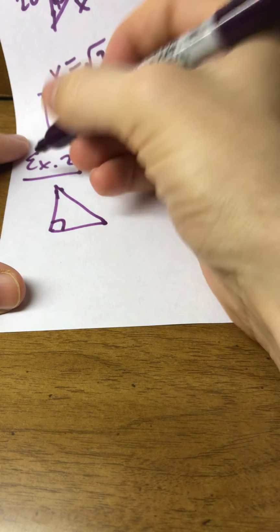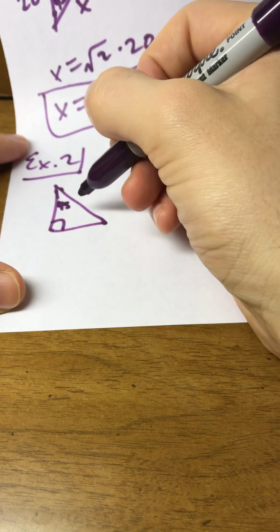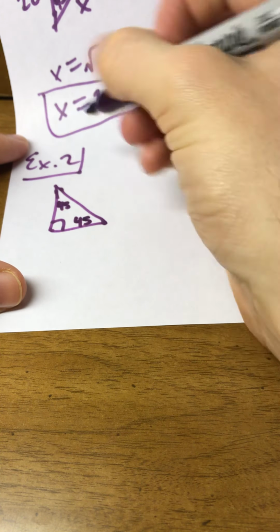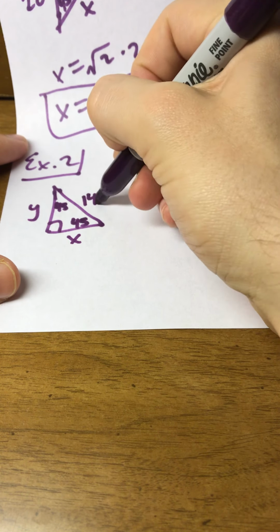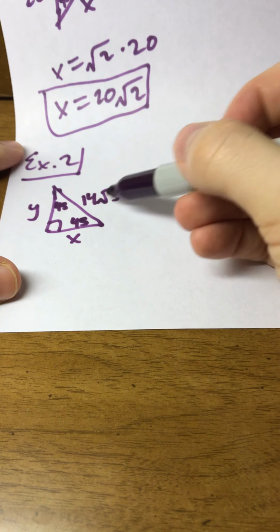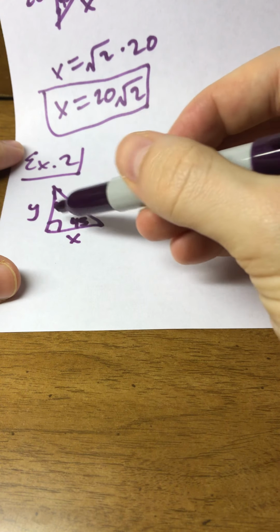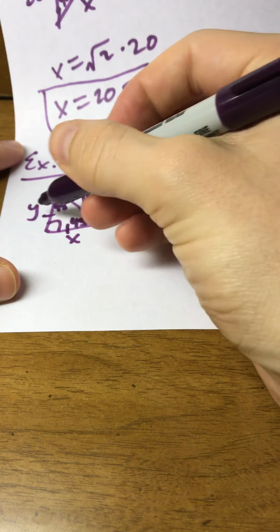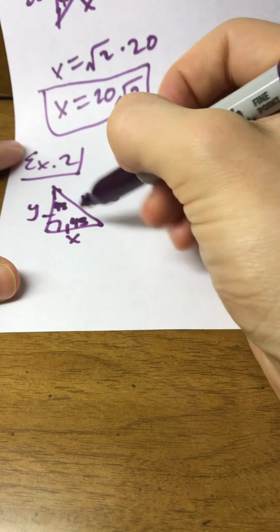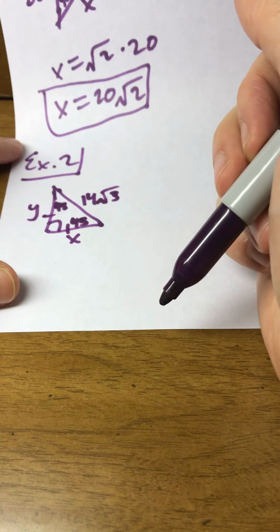Sorry, my phone is on low power mode, so it's wanting to close on me without me being done. How rude. 14 root 3. We'll say this time we know the hypotenuse, but we don't know either one of the two legs. But again, x and y are both across from 45 degrees, so they're going to be the same. So if we know y, we know x, or if we know x, we know y. So it doesn't really matter which one we solve for. Let's just solve for x.